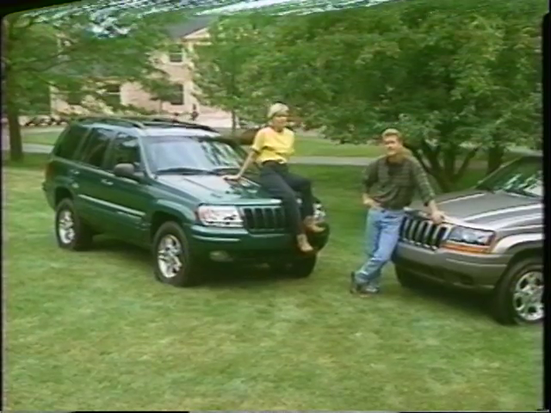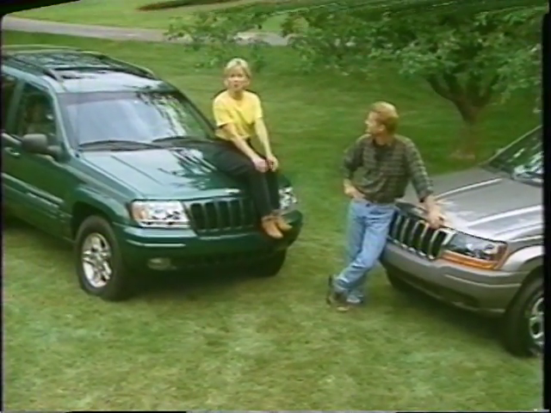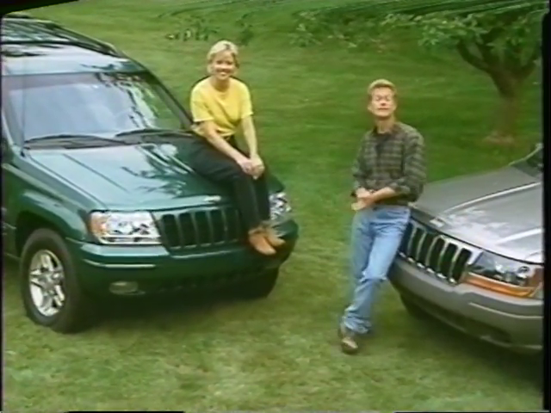Your Grand Cherokee is not only Jeep tough, but it also may be equipped with the kind of luxury features you deserve. Let's take a few minutes to see how some of them work.